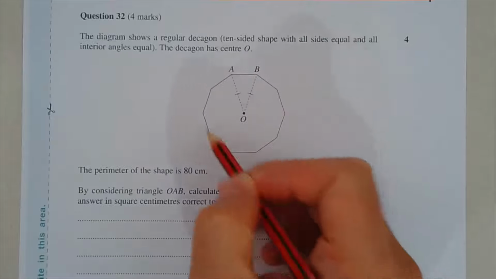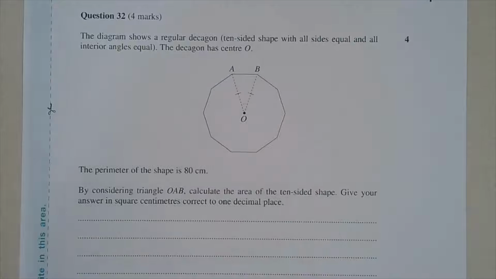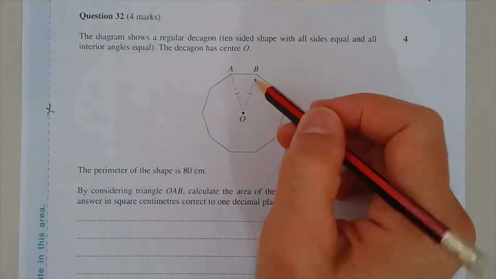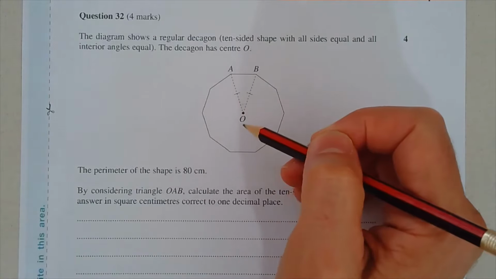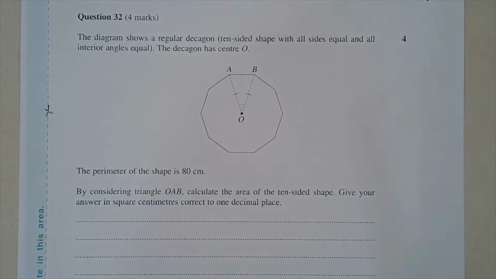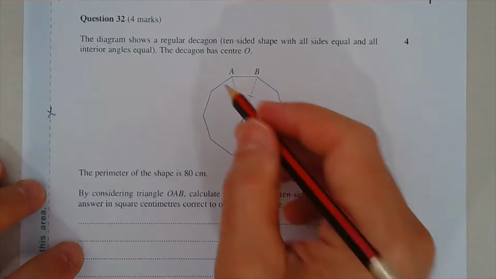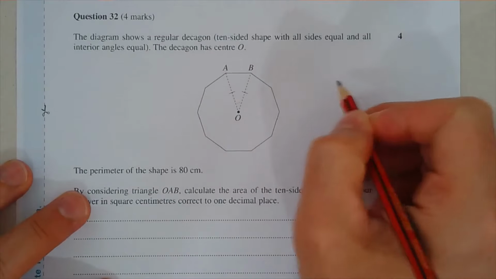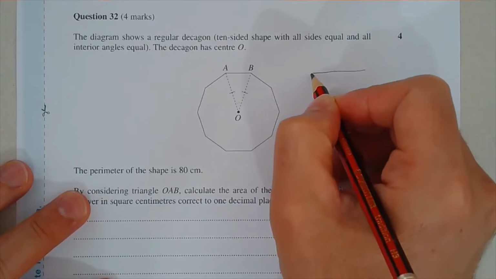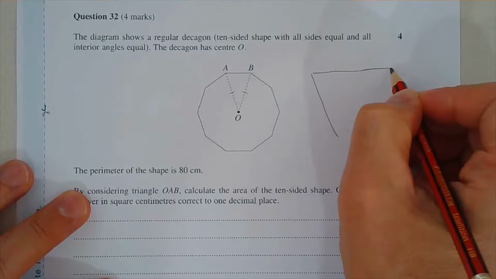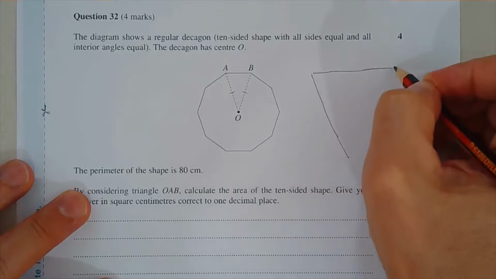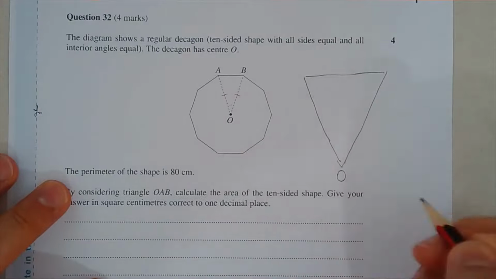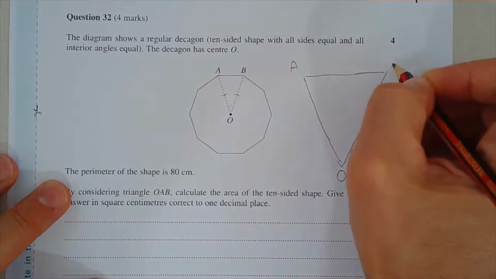There are 10 of these triangles that will fit inside this regular decagon, and each of those 10 triangles will be identical. So if we can find the area of one of these and multiply it by 10, we've found the area of this 10-sided shape. So let's narrow our focus onto this isosceles triangle. In fact, I might just draw it here. It's a little bit larger. It's not to scale. There's O, there's A, and there's B.